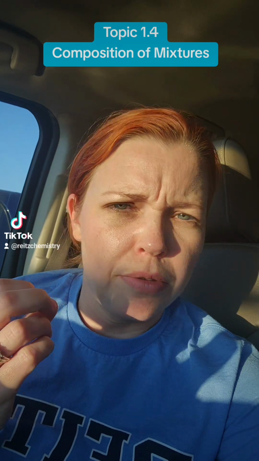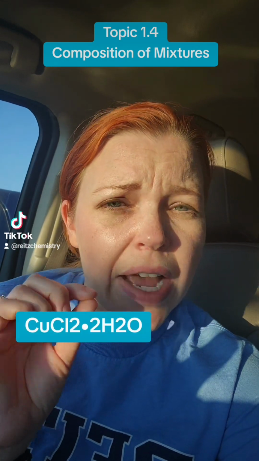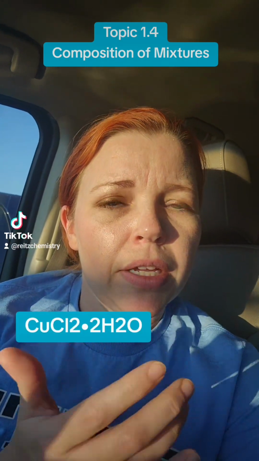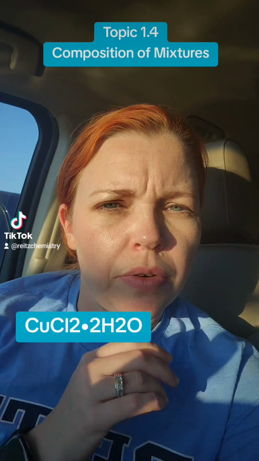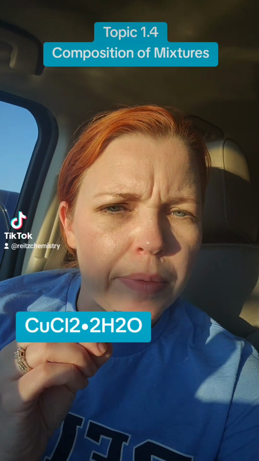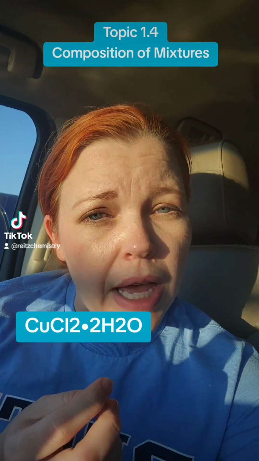So a really common one that we use is copper sulfate or copper chloride. And you can have CuCl2 and then you see a dot in the middle, 2H2O, okay? And so that's two waters that are surrounding each unit of copper 2 chloride there. So we can do the lab.